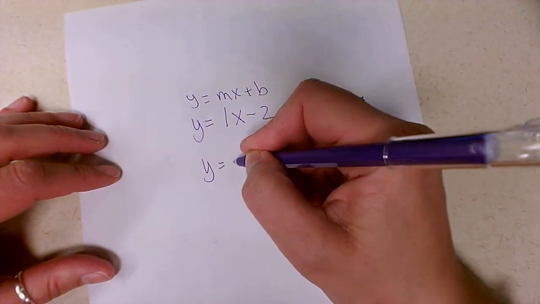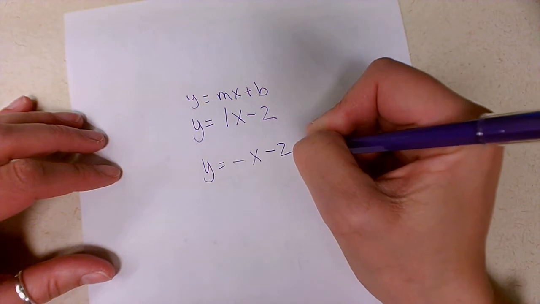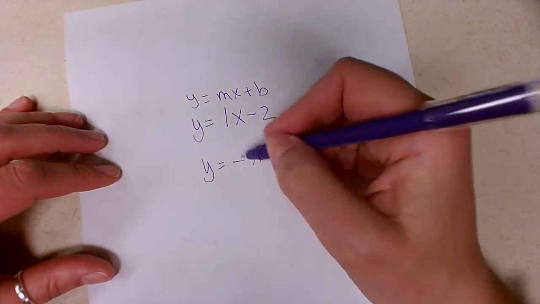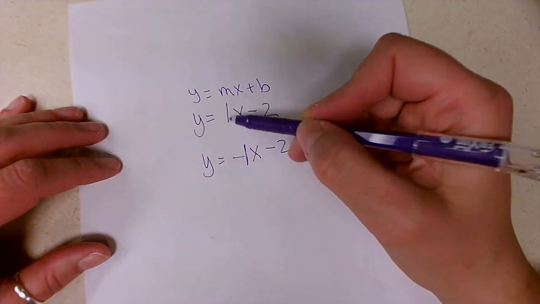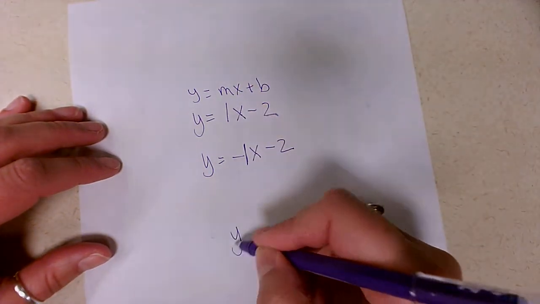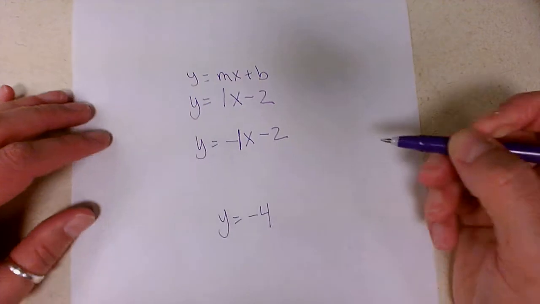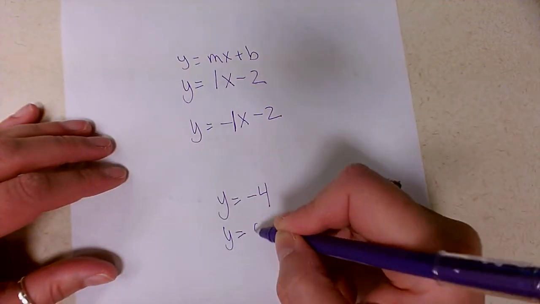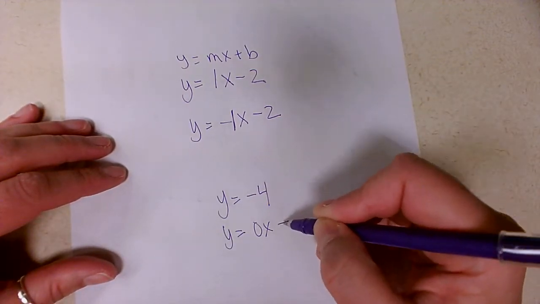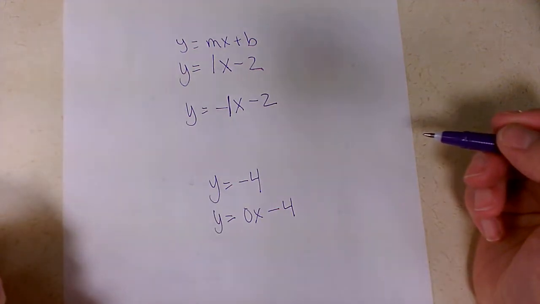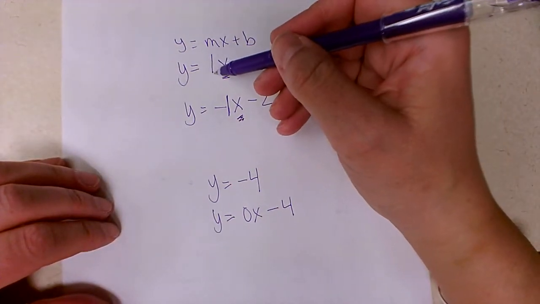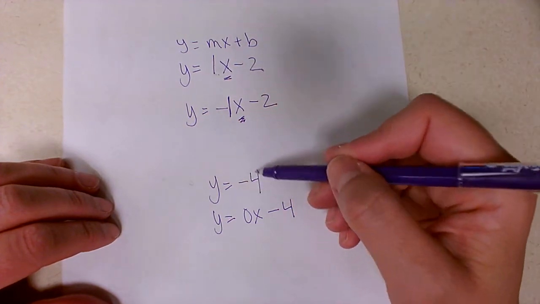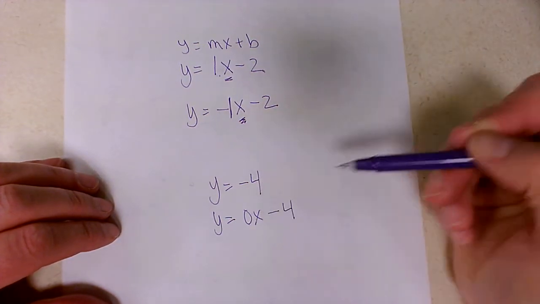Even if you had y equals -x minus 2, we still have an x, so this is a 1 here. So please don't fill 0 in here. If you have y equals -4, that's when we have a 0 for the x, and then our b is -4. So these are different. When you have an x there, the 1 goes in front. When you don't have the x, that's where we have a 0x.